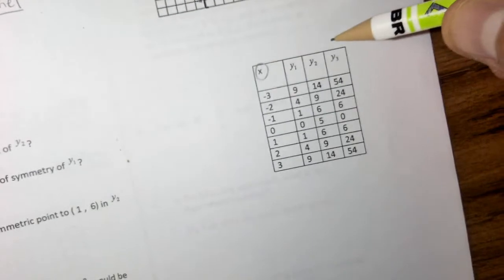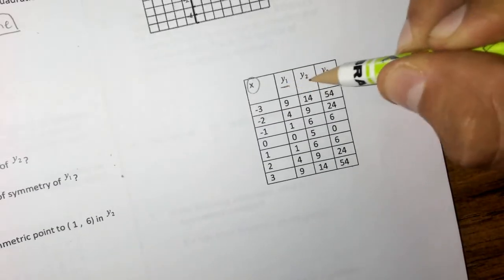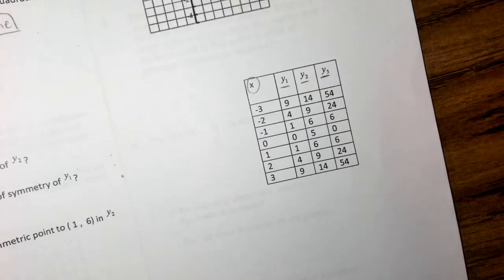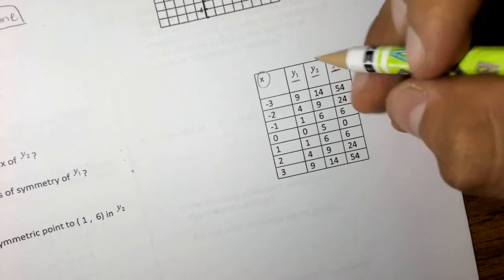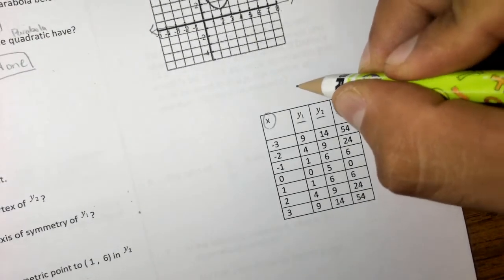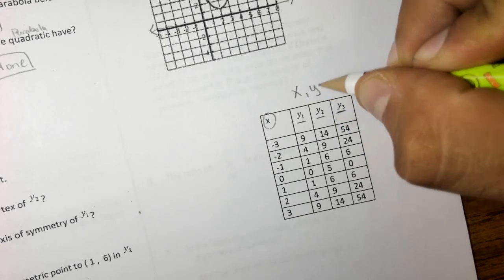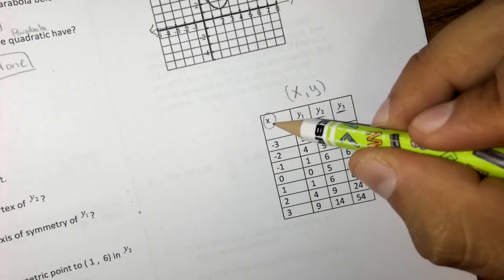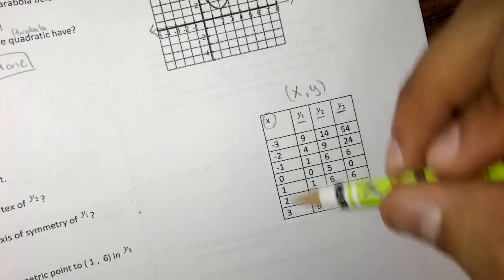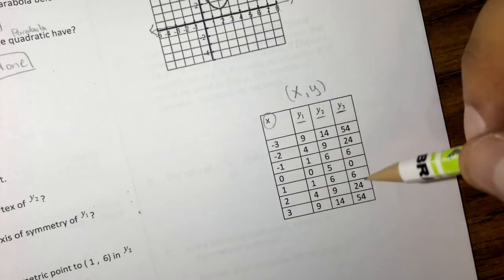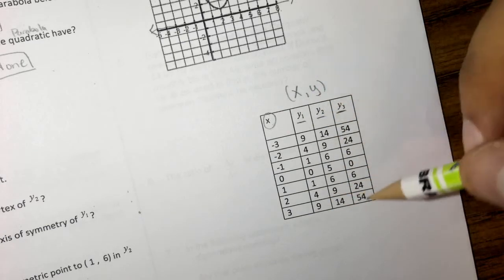Our table looks a little confusing. What I want you guys to make sure that you take note of is that we have an x value up here, and then we have y1, y2, and y3. So every single time that you have a point, your point needs to be x and y. So it looks like since we only have one x, it has to be this column. And then depending on what equation we're talking about, it'll either be 1, 2, or 3.